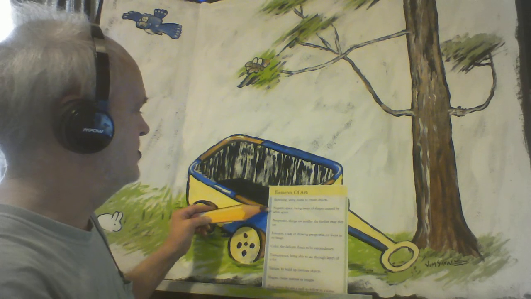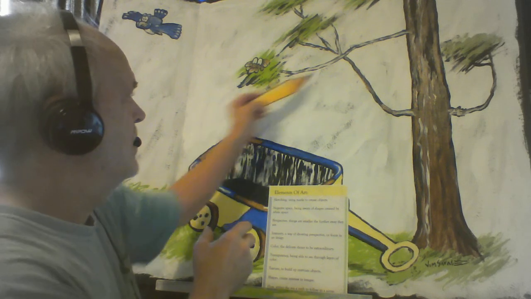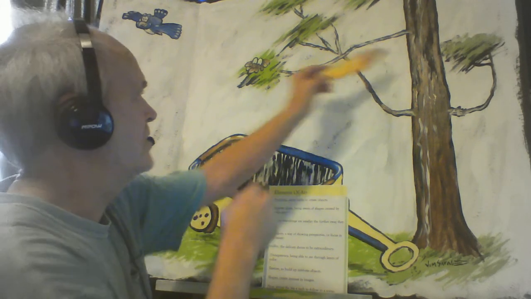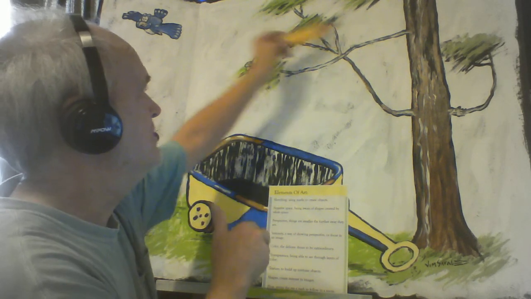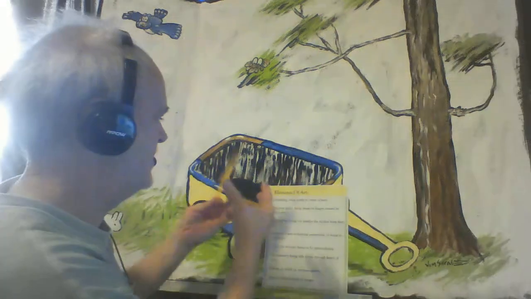Negative space. Being aware of shapes created by white space. You want to keep that in mind. That's part of your composition. Your negative space. Your space is created by nothingness.